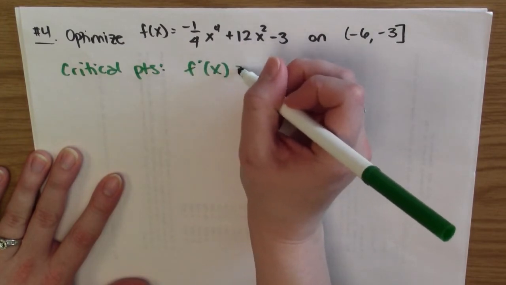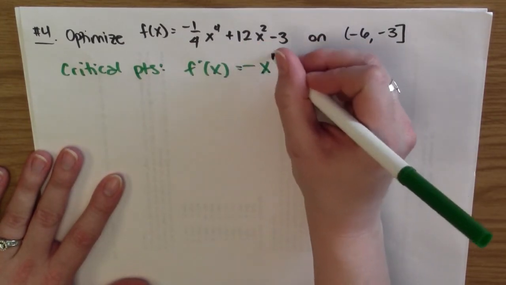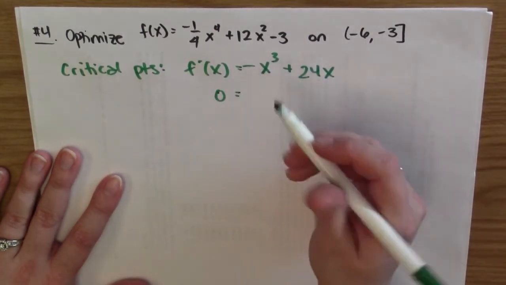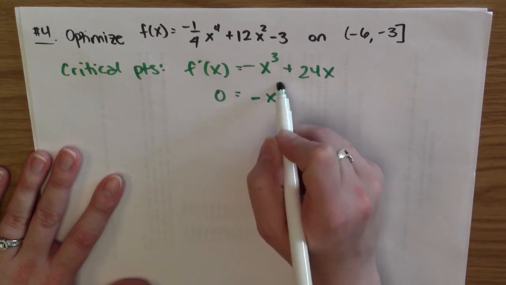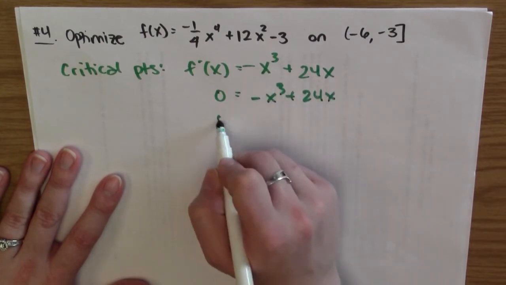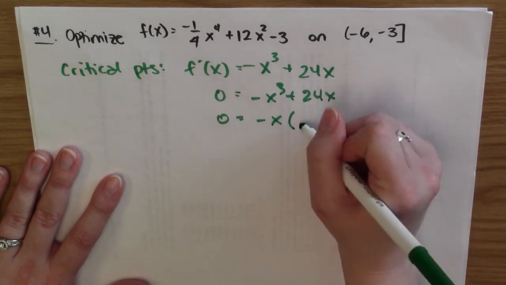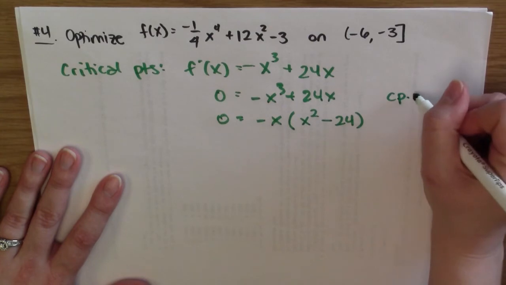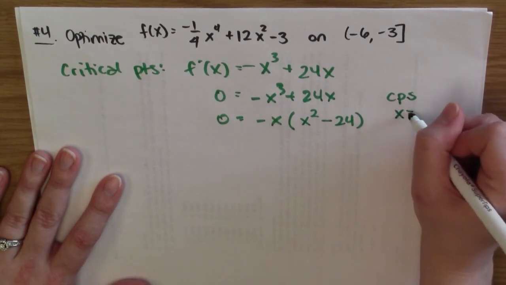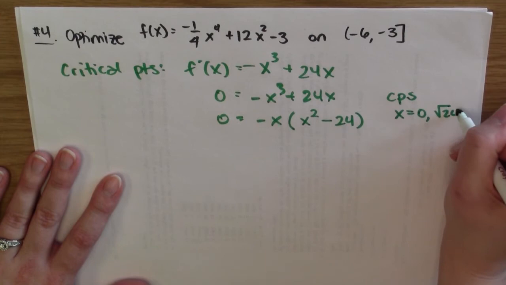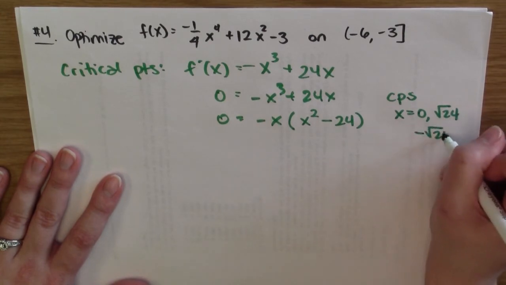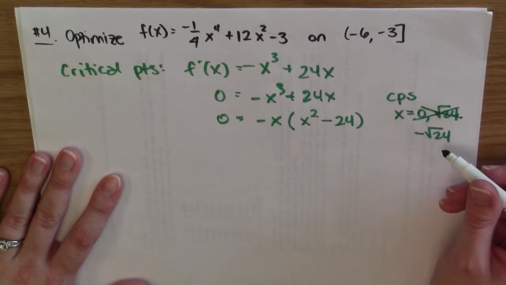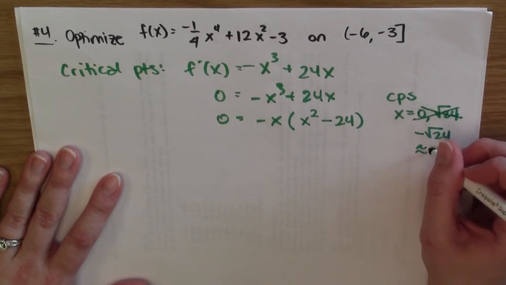I take the derivative of this function and I get negative x cubed plus 24x, right? And setting this equal to 0, I get negative x cubed plus 24x. I can factor out maybe a negative x, and I end up with x squared minus 24. So the critical points are at x equals 0, x equals the square root of 24, and x equals negative the square root of 24. Well, 0 and positive the square root of 24 are both not in our interval, but negative the square root of 24 is. It's approximately -4.8.